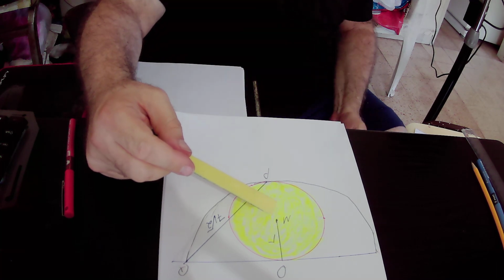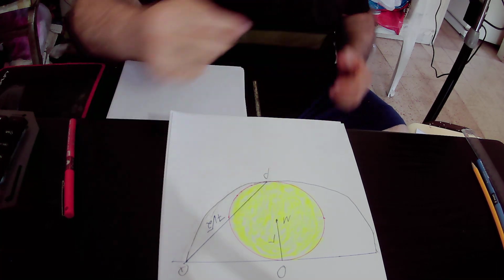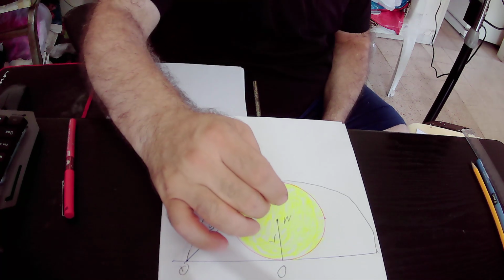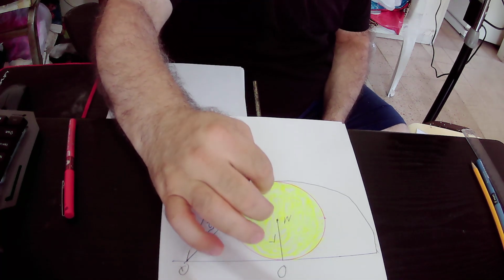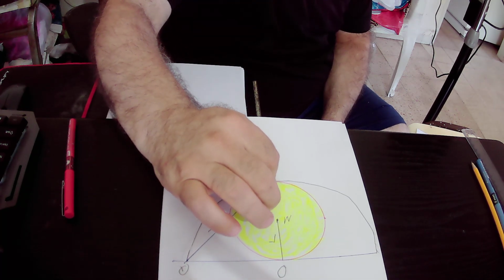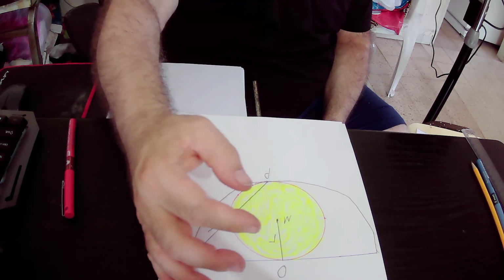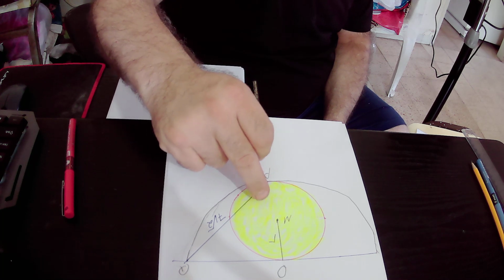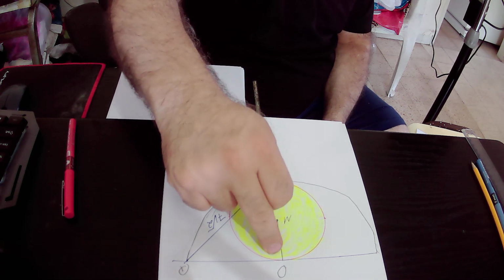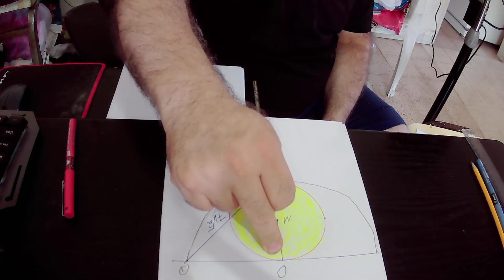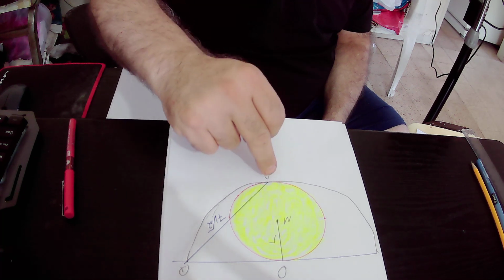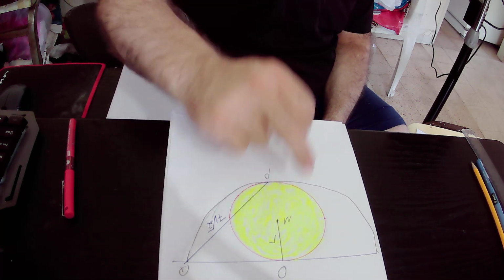Or we can say that together with the line segment MO, point P creates one straight line.